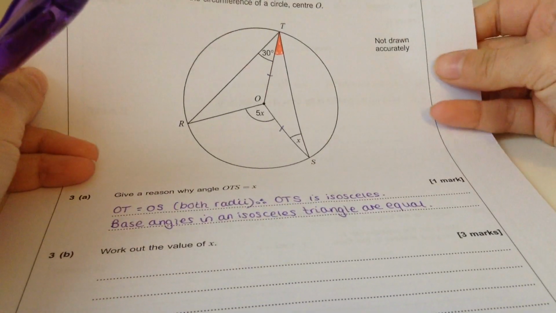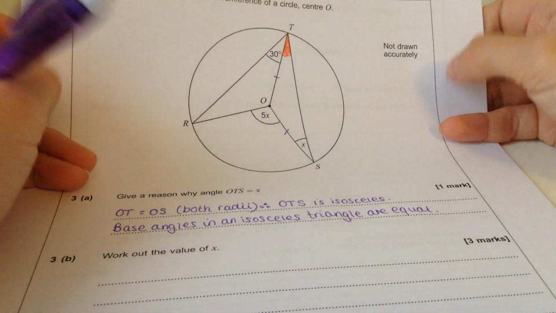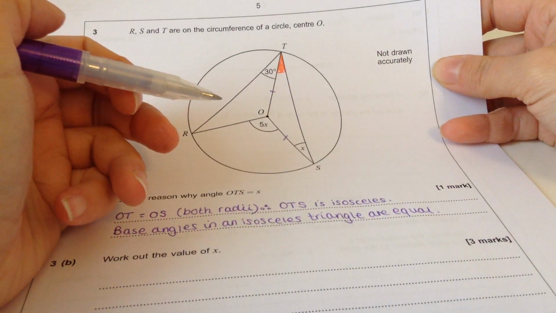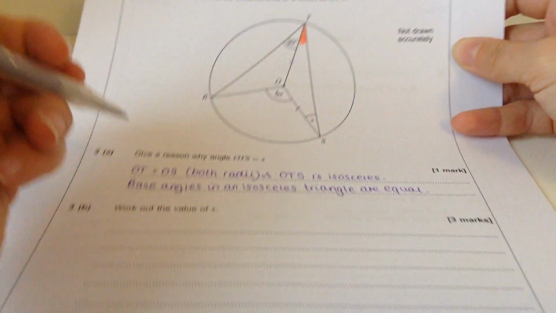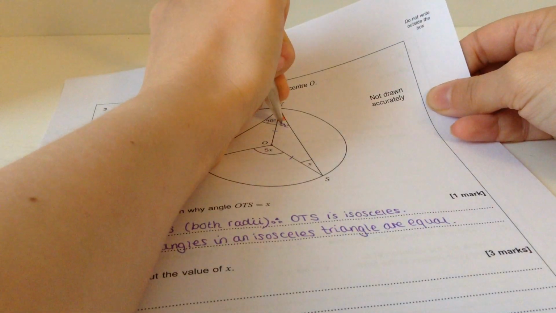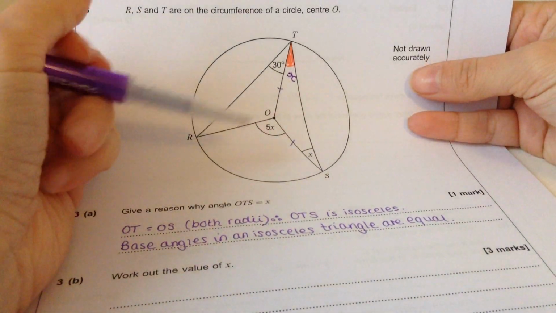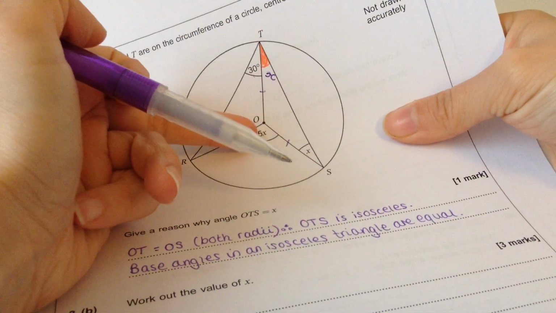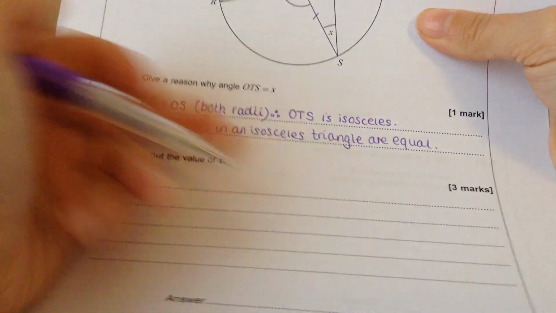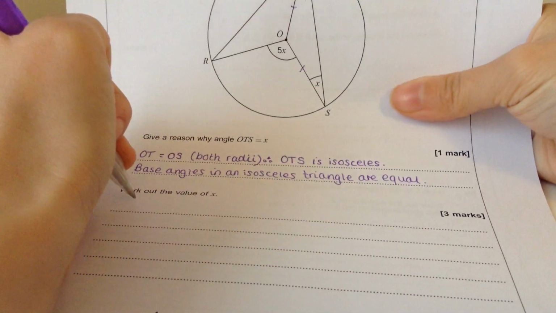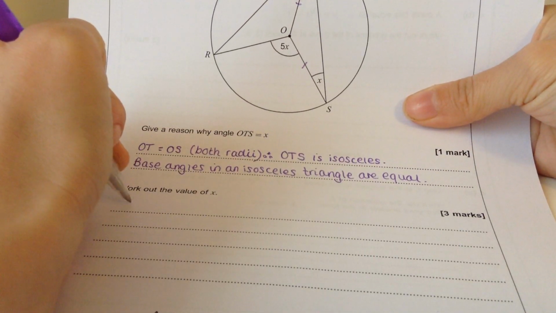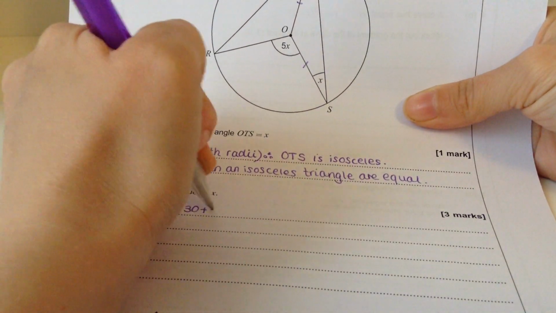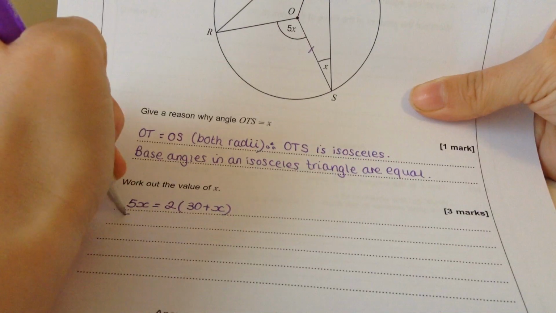Okay, work out the value of x. Oh, see, they've given you a clue by making that part A. So you know that that's x. And you also know that 30 plus x is going to be half of 5x, because angle at the centre is twice the angle at the circumference. It doesn't say give reasons, so I'm not going to write that down. I will say that 5x is twice the angle at the circumference. So now I just need to solve that.